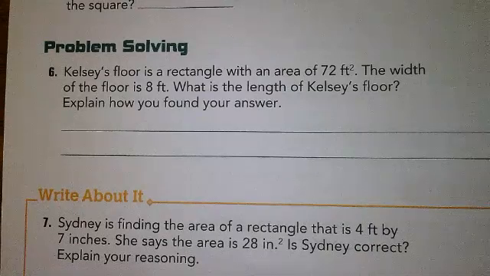No. Perimeter is where you add up all 4 sides. Area, you only multiply 2 sides. You take your length and your width, or if it's a square, they're all the same size, right? You take length times width, and you multiply them. That's it.